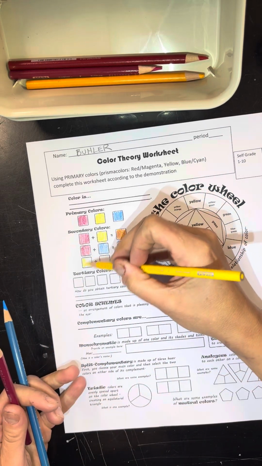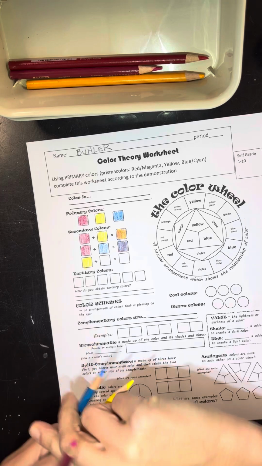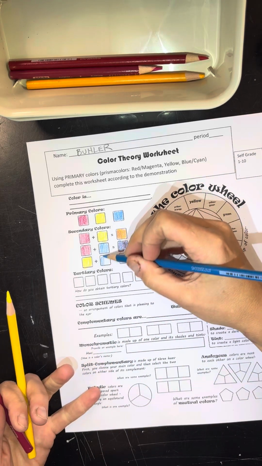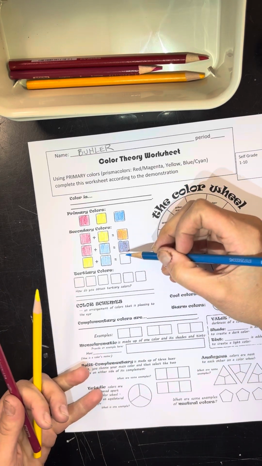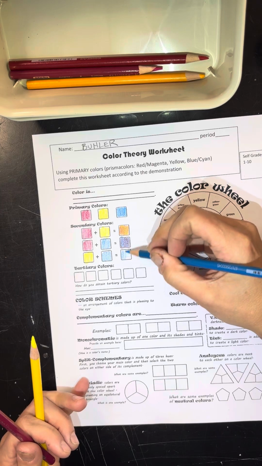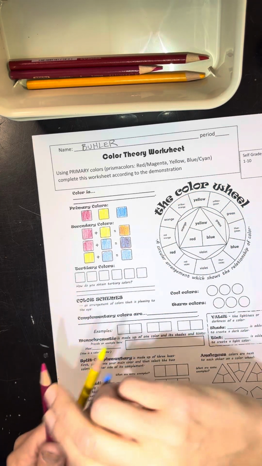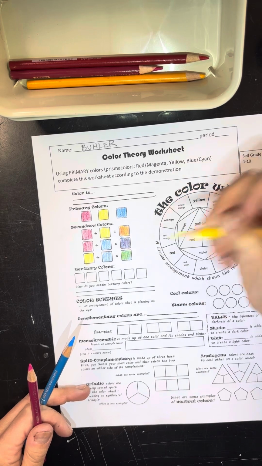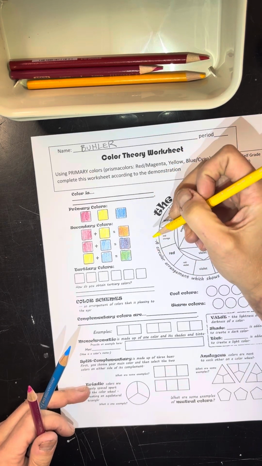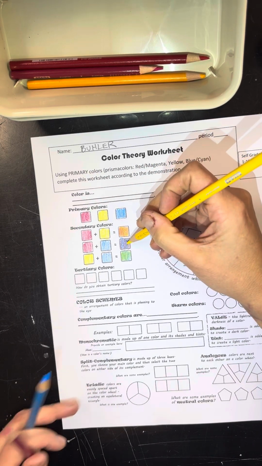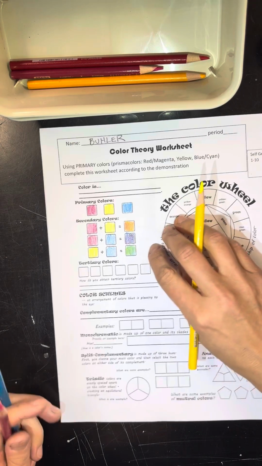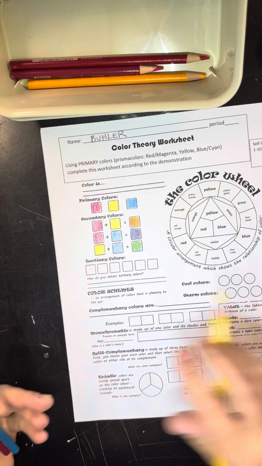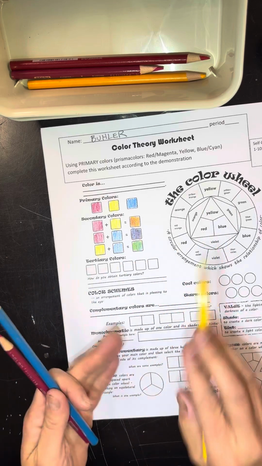I'm going to add my yellow here. The only 2 I haven't mixed together are yellow and blue. And most of you know, mixing these 2 together, you will make green. So I add my blue and I add my yellow. So now I have yellow mixing with blue to make green. I had yellow mixing with magenta to make orange, and blue and magenta to make violet. So remember, those tertiary colors are adding a primary plus a secondary.